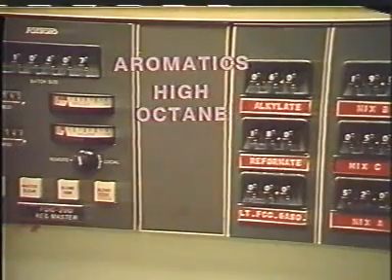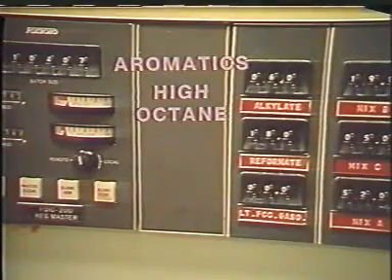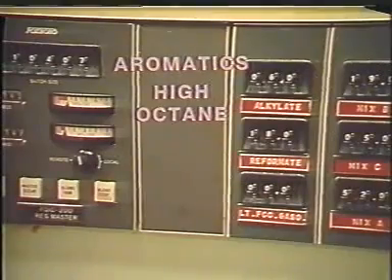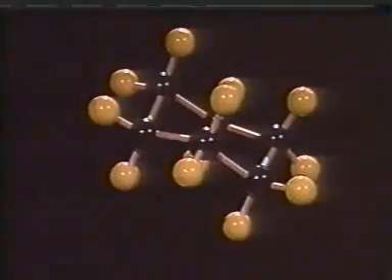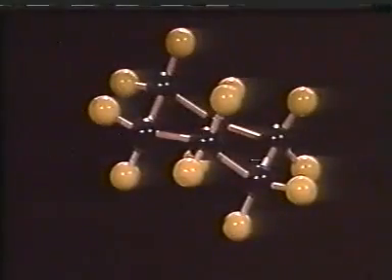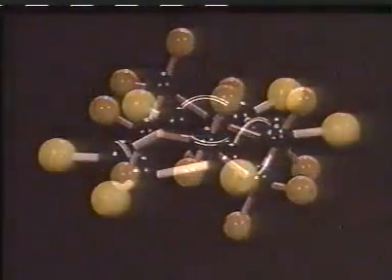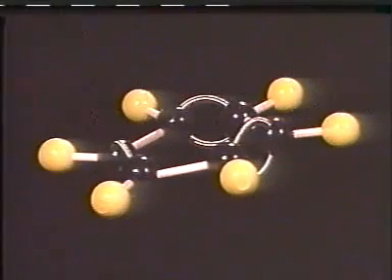This brings us back to the purpose of catalytic reforming, which is to convert paraffins and naphthenes into high-octane aromatic compounds. But how is this accomplished? Catalytic reforming uses heat, pressure, and a catalyst to rearrange or reform the structure of hydrocarbon molecules.